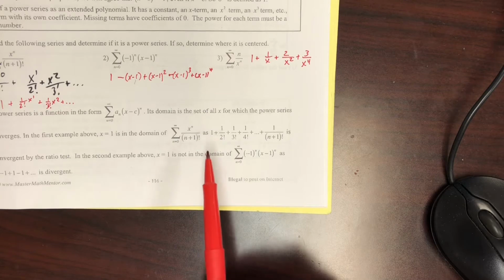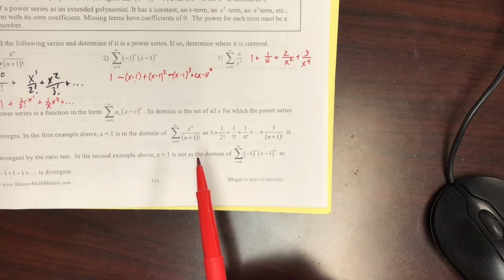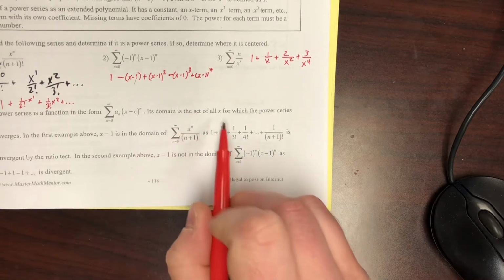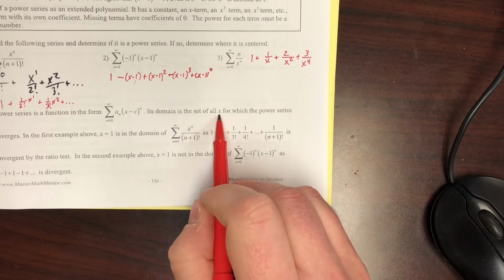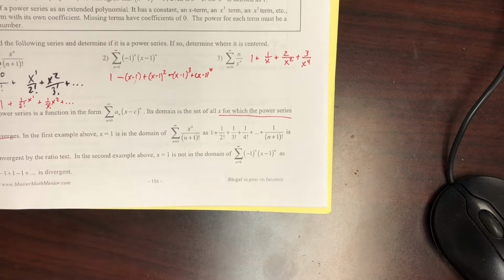So the domain of a power series is the set of all x for which the power series converges.